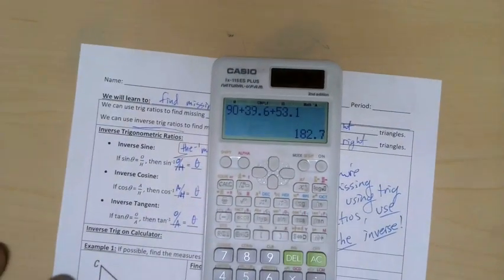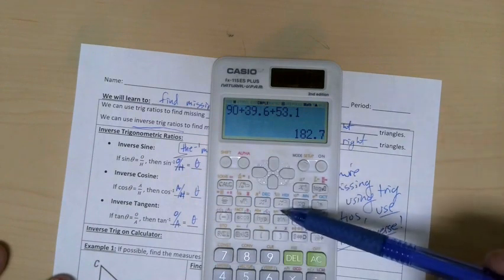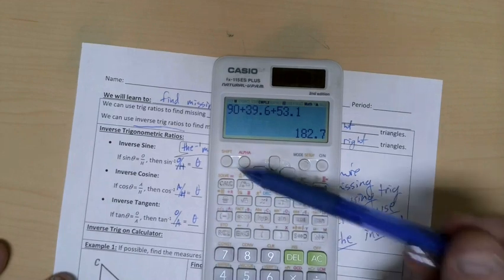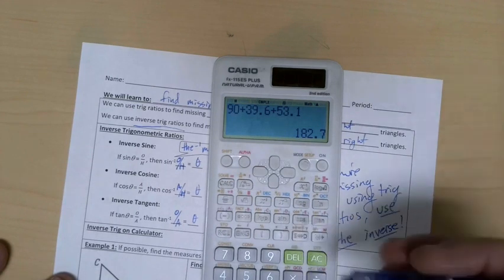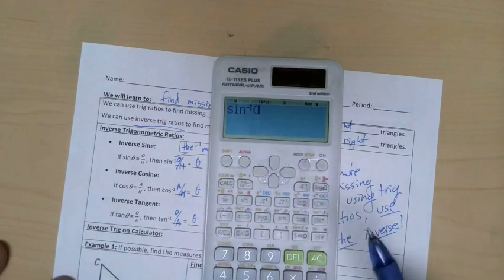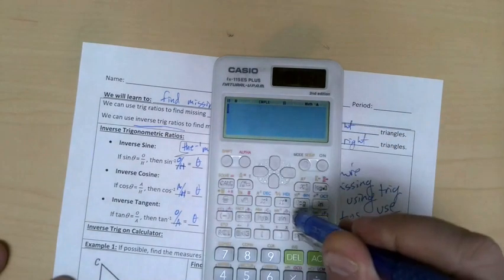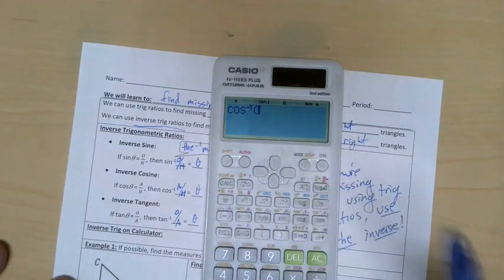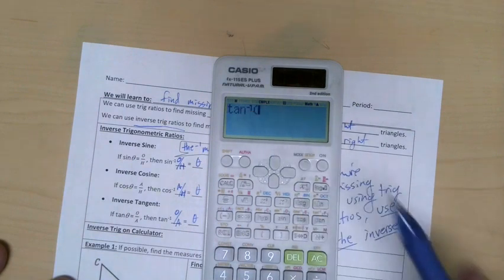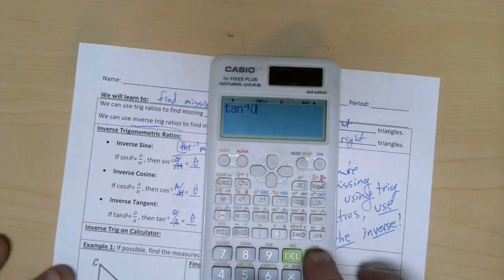You have your three trig ratio buttons: the sine, the cosine, and the tangent. If you look above them, you see inverse sine, inverse cosine, inverse tangent. Look at your own calculator. If you don't have one, go grab one. Pause this and grab one. To get to these, you do shift. So if I want to use the inverse sine, I do shift sine, and it has that sine with the little -1. If I want inverse cosine, I do shift cosine. If I want to use the inverse tangent, I do shift tangent. See that little -1 up there? That tells you you're using your shift functions, your inverse functions.